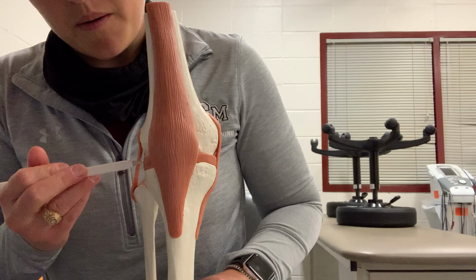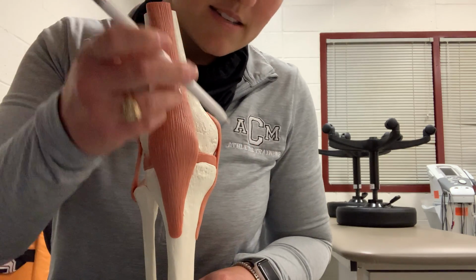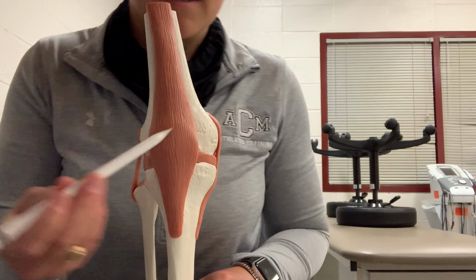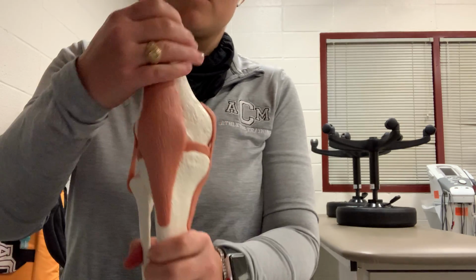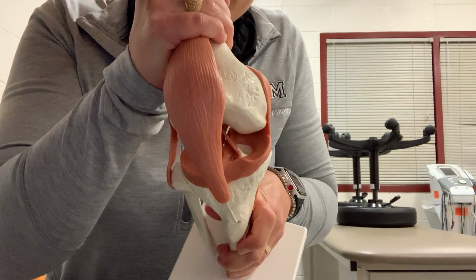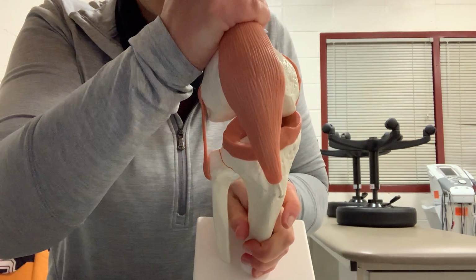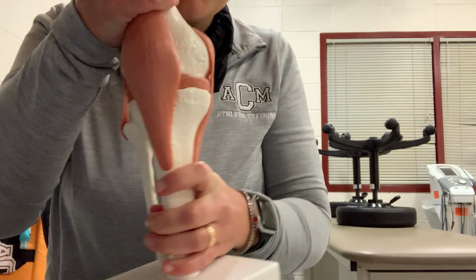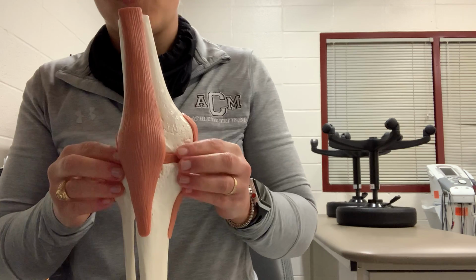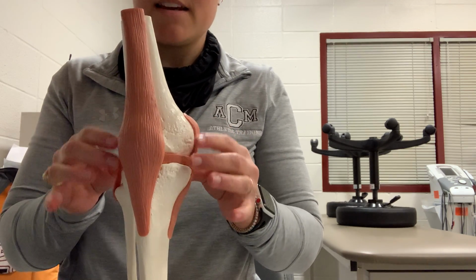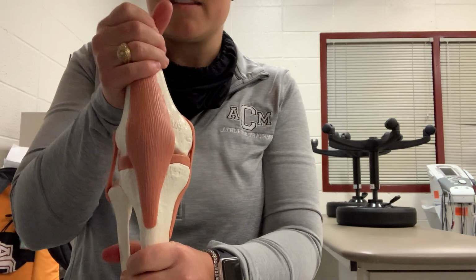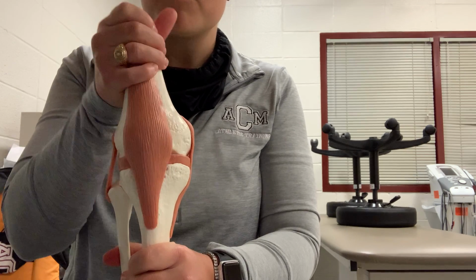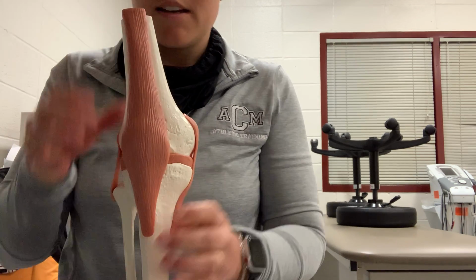Next up, we have our medial and lateral meniscus. This is the lateral meniscus, and this is the medial meniscus. You can see those if I open up the knee joint like this. They are semicircular fibrocartilaginous little discs that create a supportive base in the knee, providing cushion and allowing the knee joint to glide smoothly when it moves.